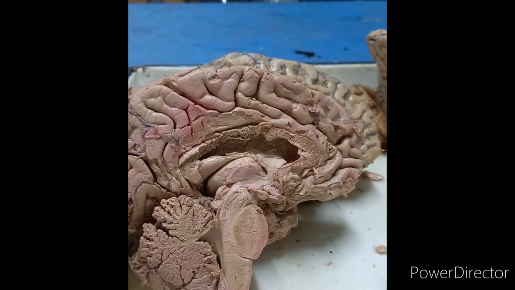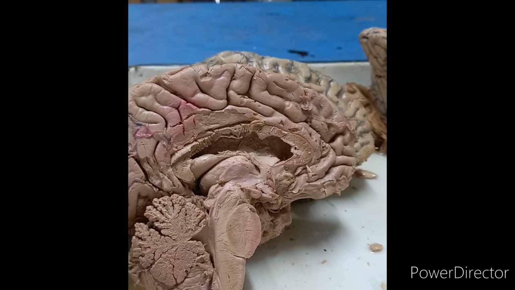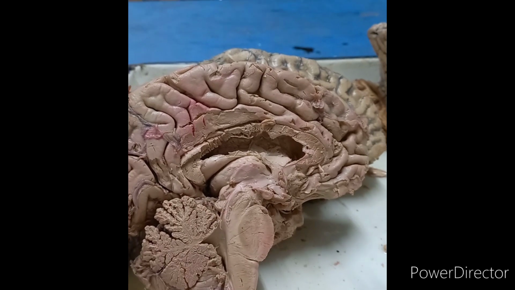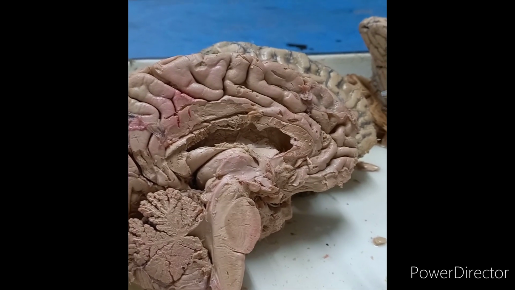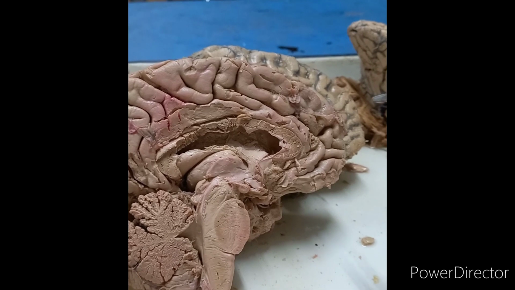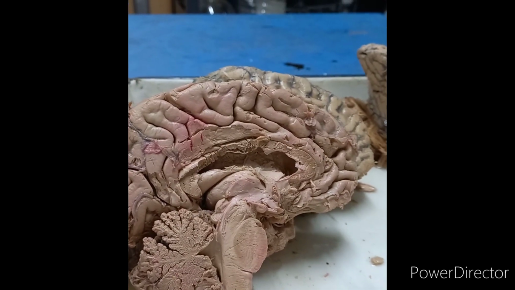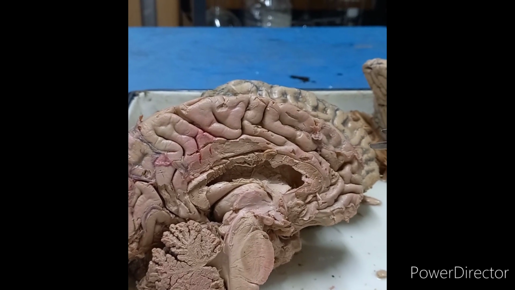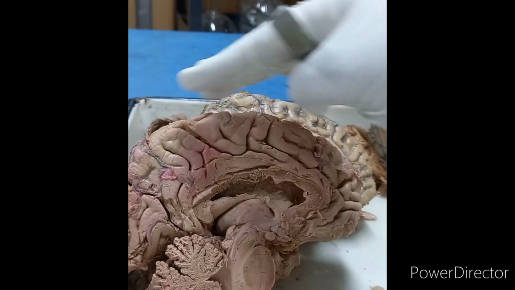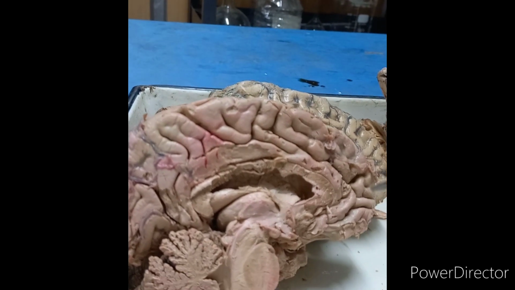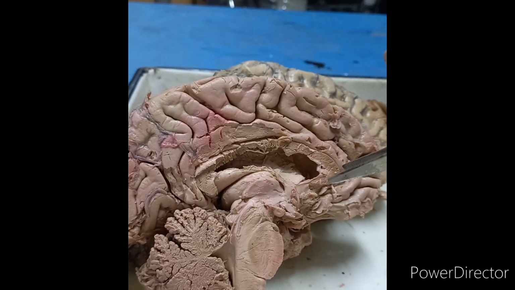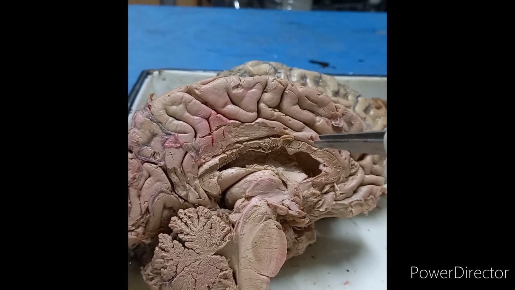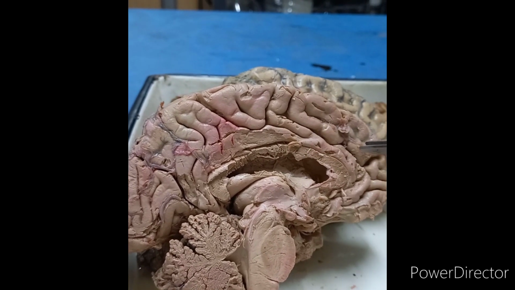The cell bodies of those neurons are present in the cortical area, that is the cortical grey matter, and the white fibers together form the white matter of the cortex. So, the cell bodies of the cortical neurons form the grey matter present in the superficial aspect, and the axons of the cortical neurons form the white fibers of the brain.